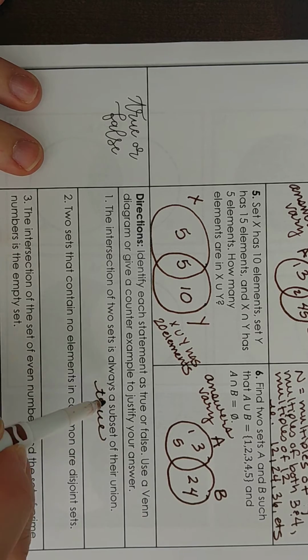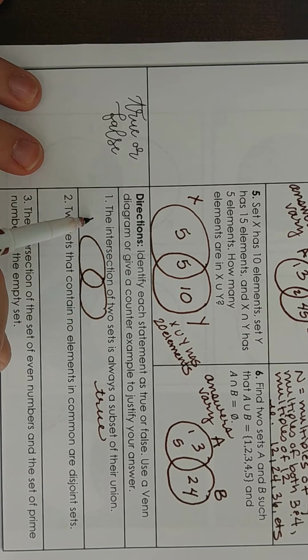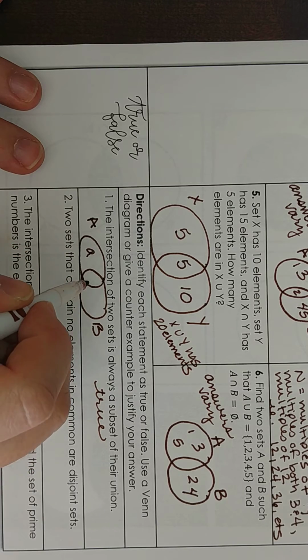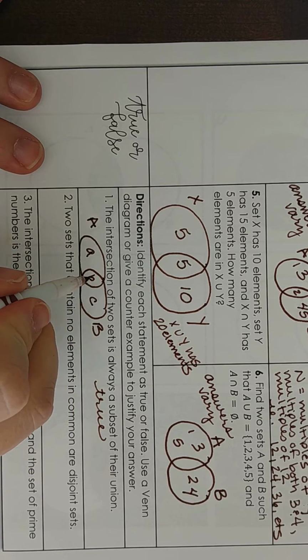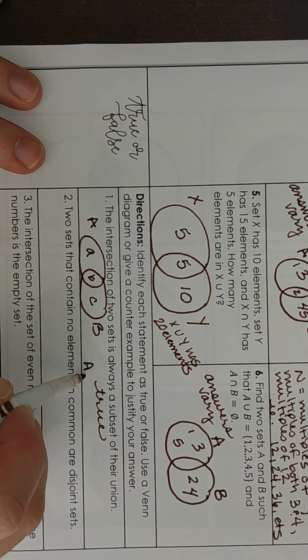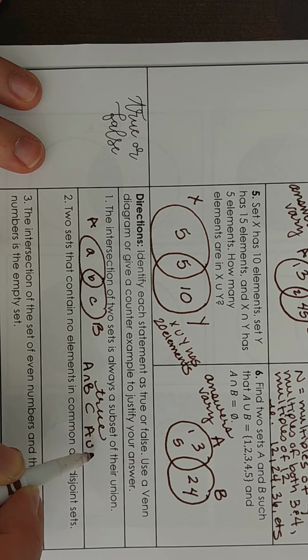So if I have two sets, A and B, even if the intersection is a null set, that would still be a subset of A union B. Whatever is in the middle of the two sets, the intersection of A and B would be a subset of A union B. So it is always true that A intersect B is a subset of A union B.